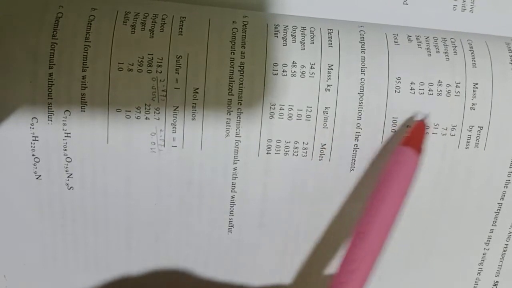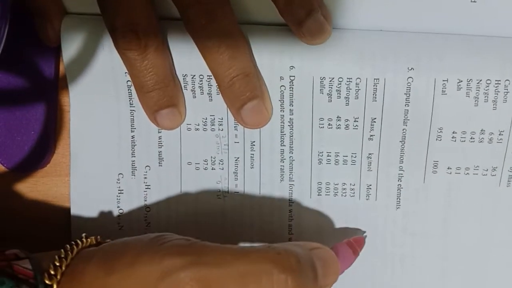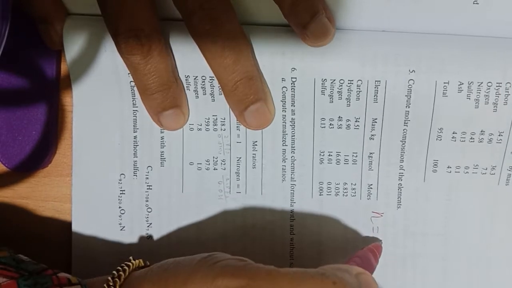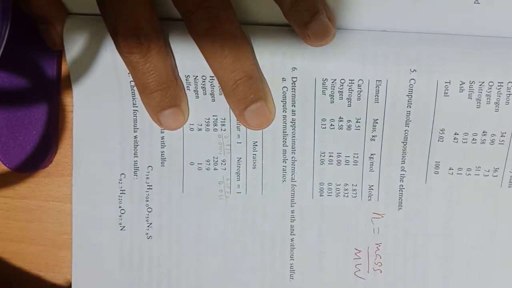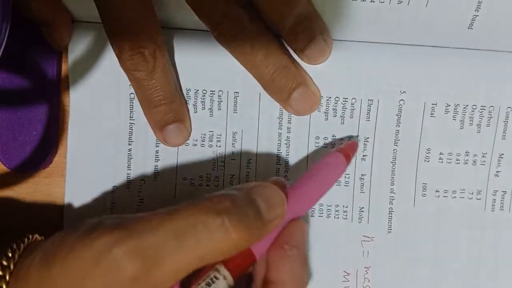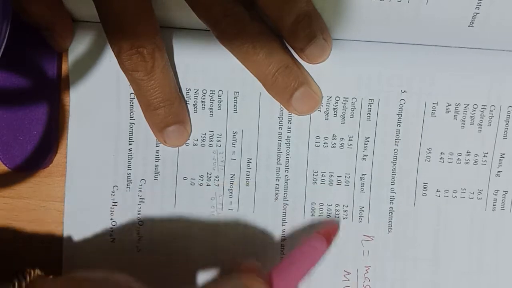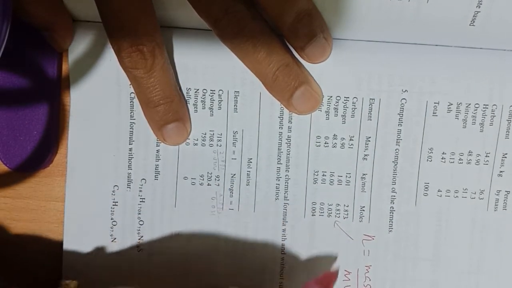Then you compute the molar composition, converting the mass into moles. Your chemistry is important here. Mole is equal to mass over molecular weight. So this is your mass, and this is your moles. For carbon you use 12, and using this formula you will get this value.